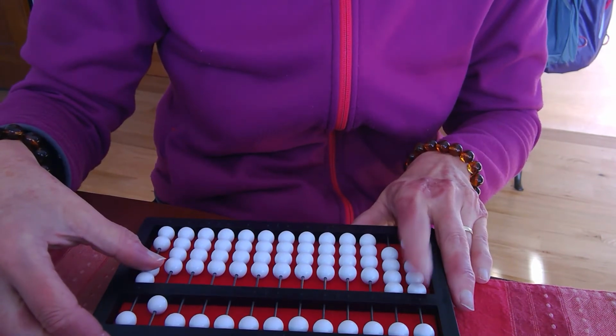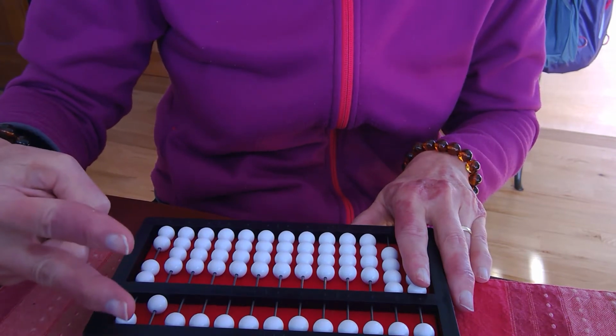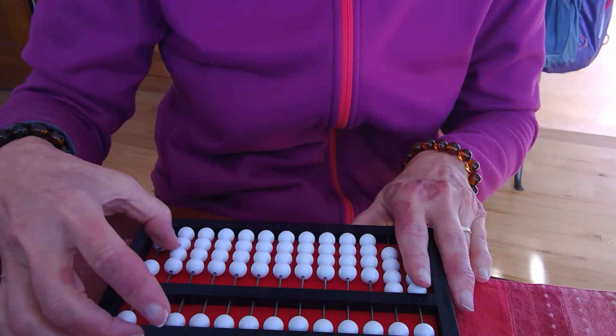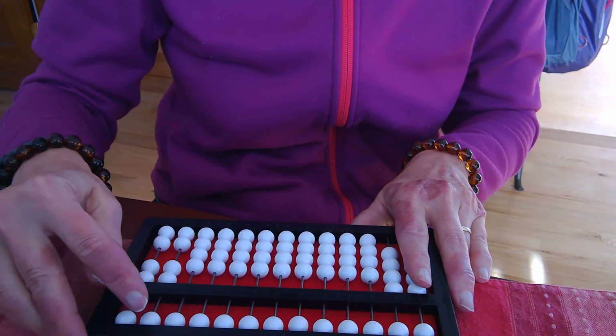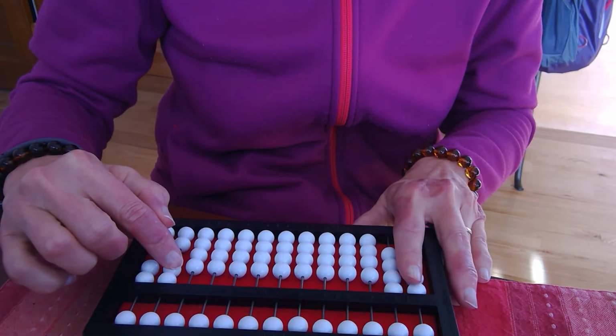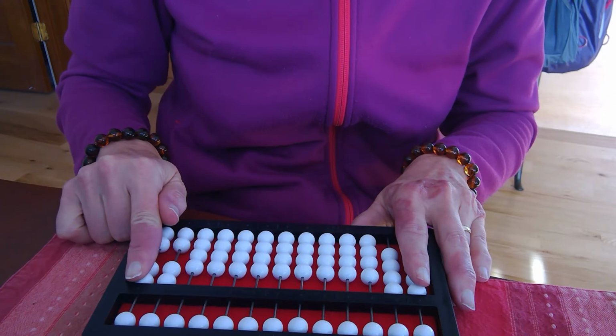Move over to the tens, and we've got 30 to take away. We know the rule is we need to be doing something with 2 beads, right? So all we have to do is we set 20, and we subtract that 50, because 50 take away 20 is 30. Lo and behold, we have the answer of 22.